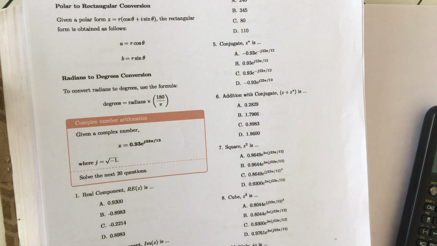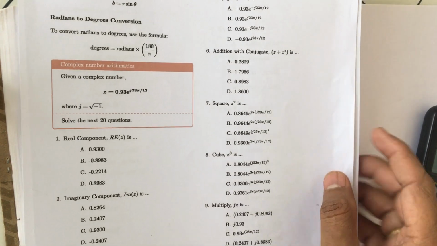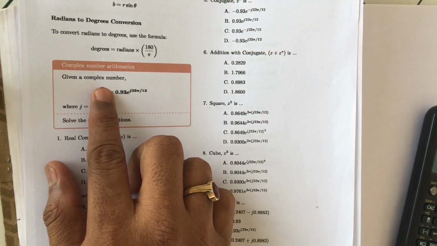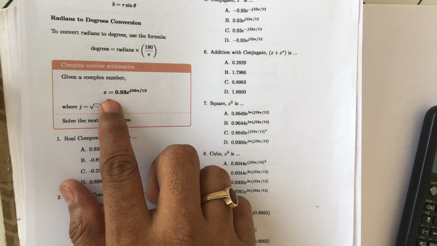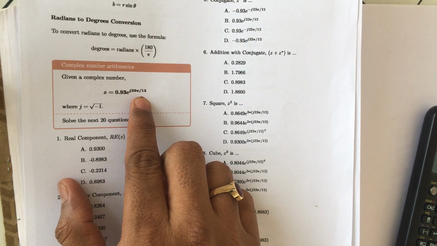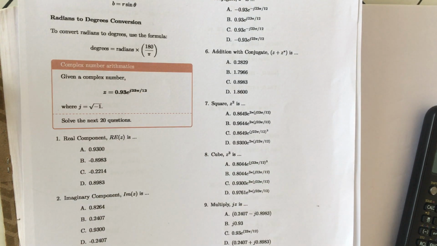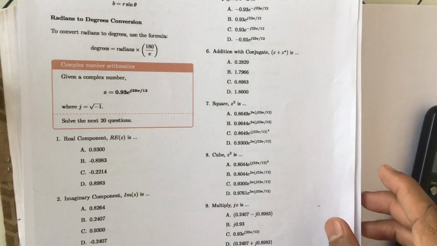So what is the question? Let's look at this question on your screen first. Here you can see a given complex number, 0.93 e to the power of j 23 pi by 12. That is the complex number, and for that complex number we are supposed to solve the questions that follow. Let me begin by writing that number here.